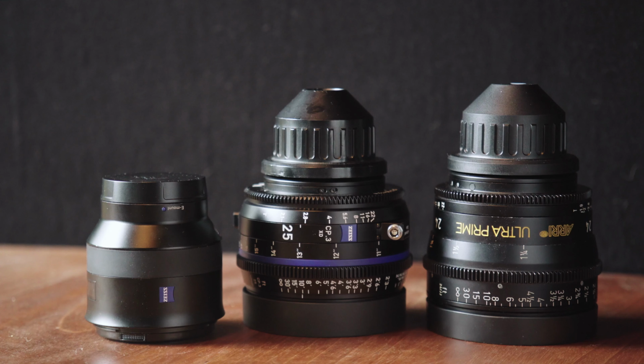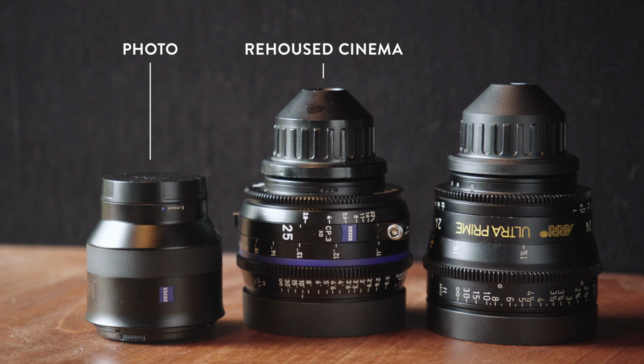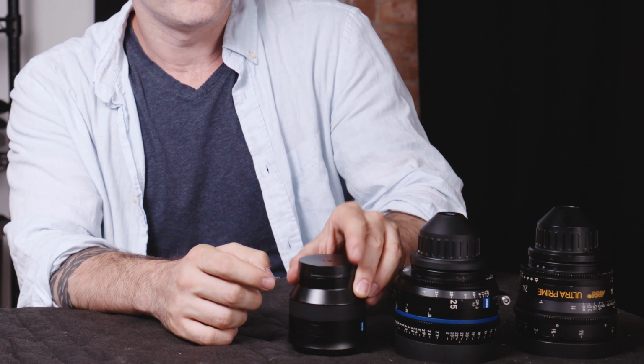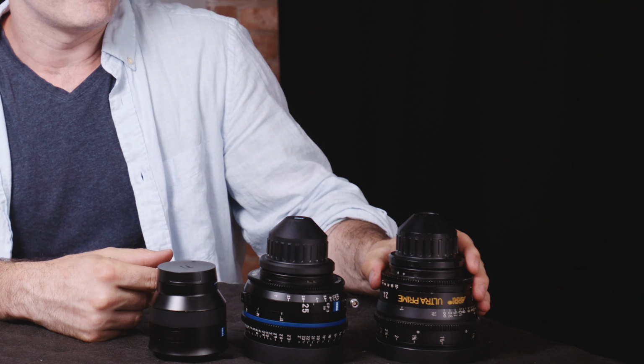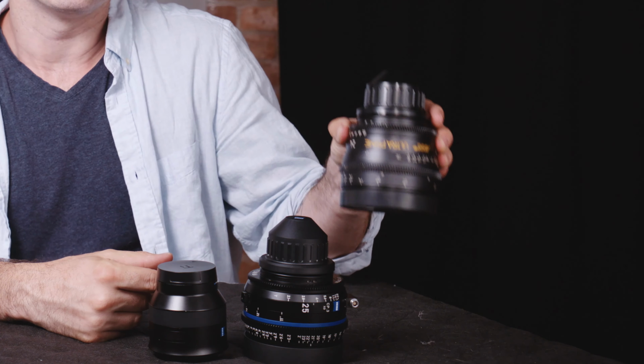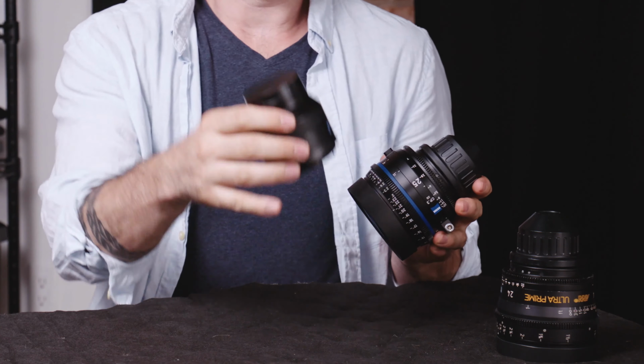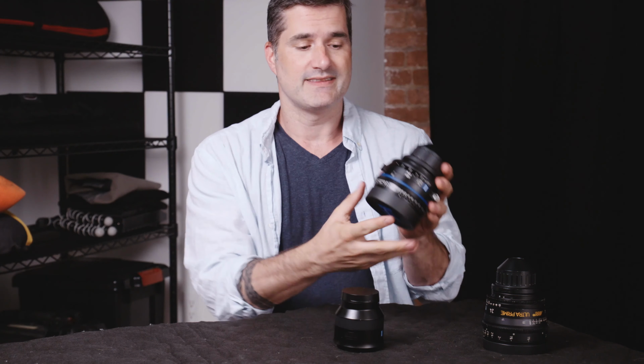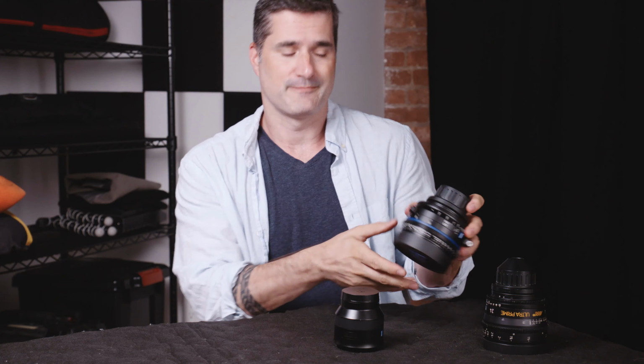Lenses for large sensor video cameras come in three main categories: photo lenses, rehoused cinema lenses, and true cinema lenses. Here for comparison, we have these three. We have a Zeiss photo lens in 25mm, we have a Zeiss rehoused cinema lens in 25mm, and we have an RE true cinema lens in 24mm. Also, I call this lens rehoused because the guts, the internal workings, are essentially a photo lens. It's this lens, essentially more or less, that's been rehoused into a cinema body.